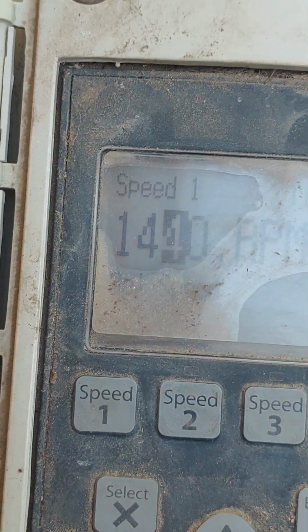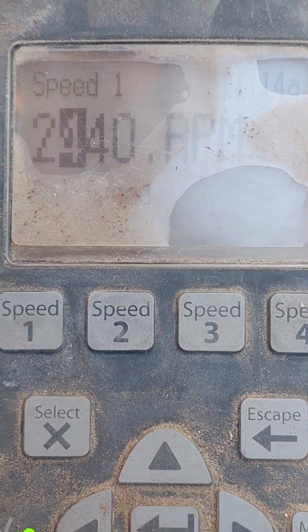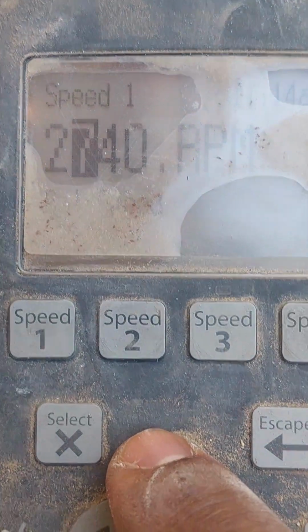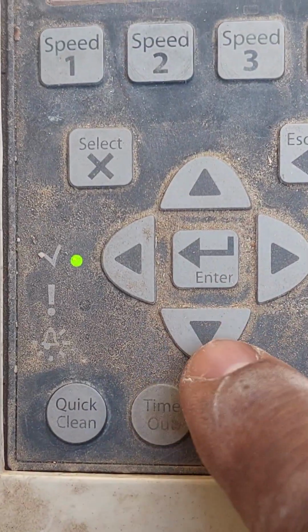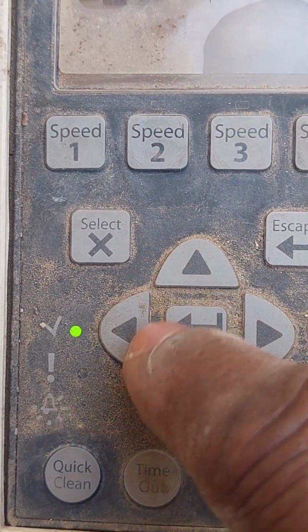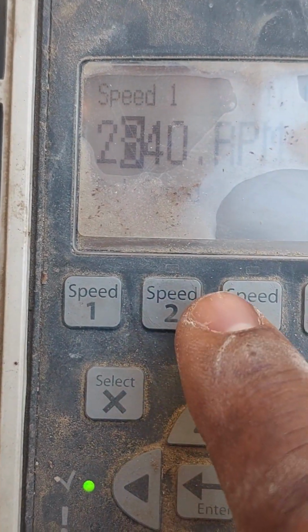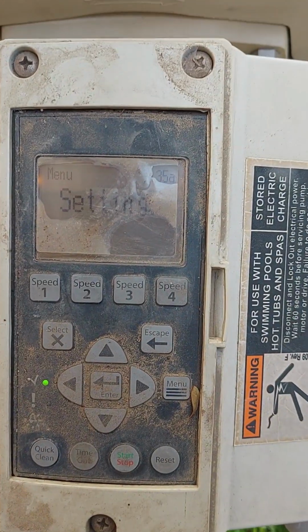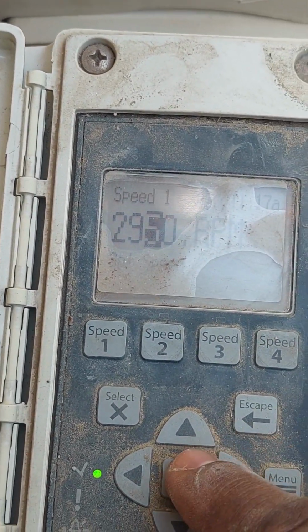You see how it lit up. So we're going to go to 2 and make that a 2. We're going to scroll over and we're going to make that a 9 by hitting this arrow. If you hit the up or the down arrow, that decreases or increases the number. So we're going to go to 29. We'll do 2950. We're going to save this. We're going to hit enter.